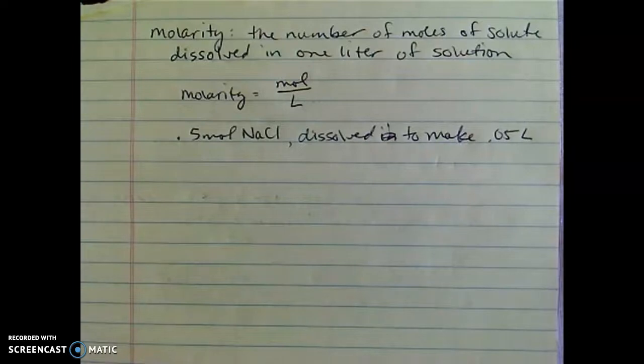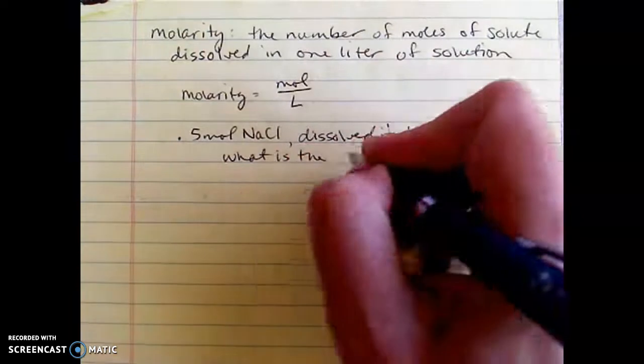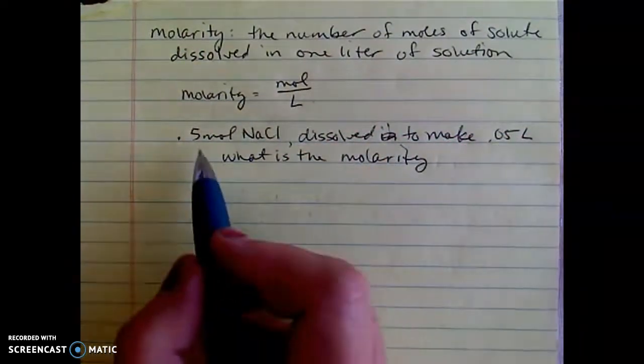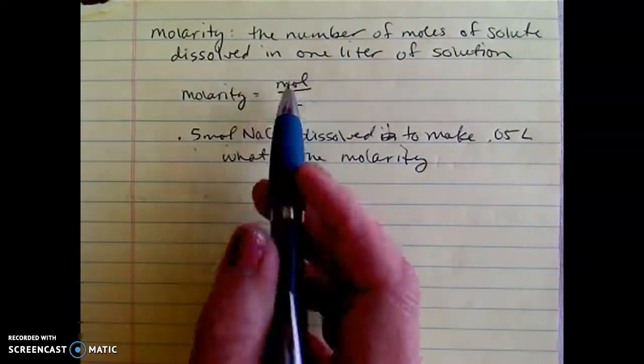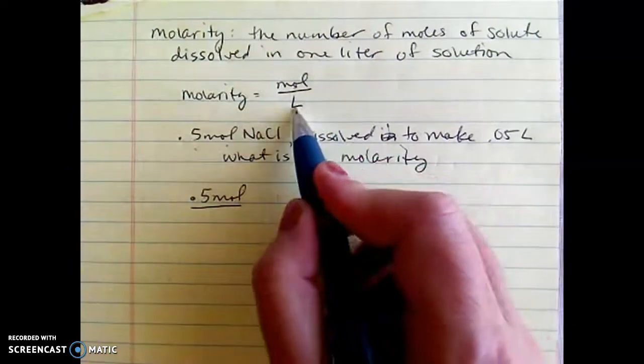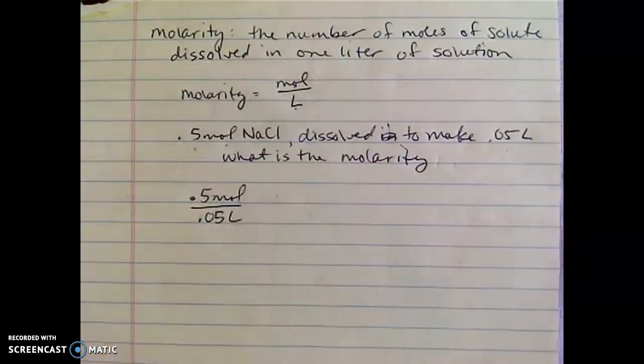What is the concentration? What is the molarity? So you take your 0.5 moles and put it there. So you have 0.5 moles. And then you're going to divide it by liters of solution, which is 0.05 liters.